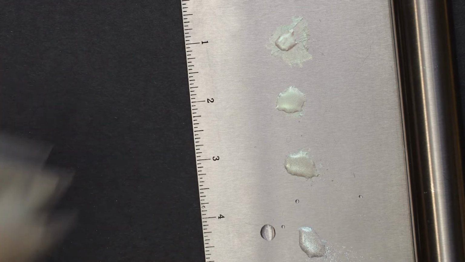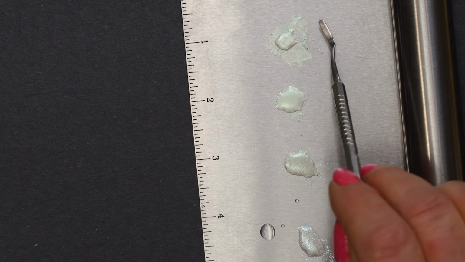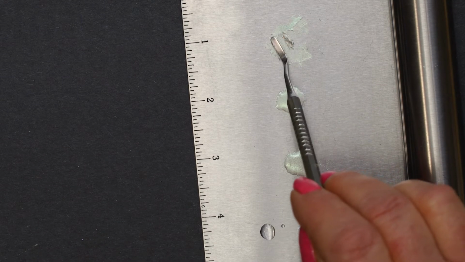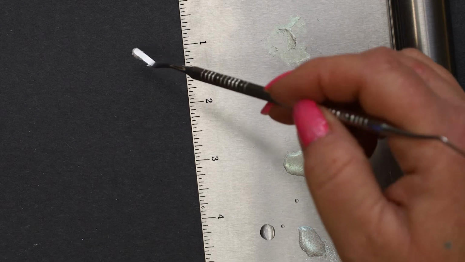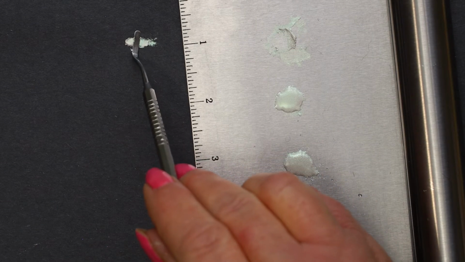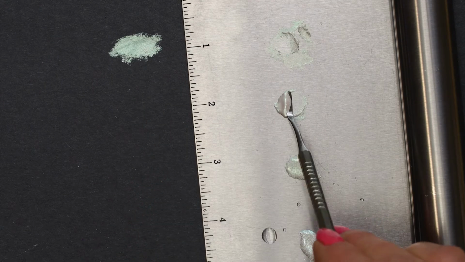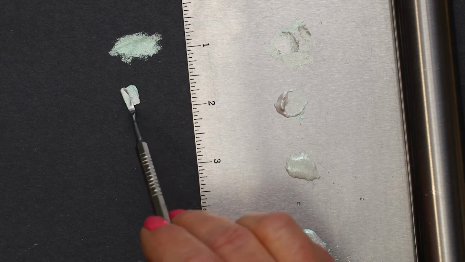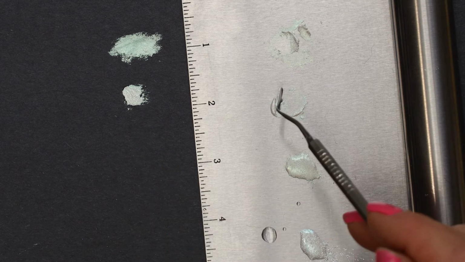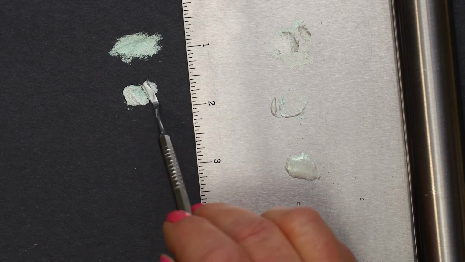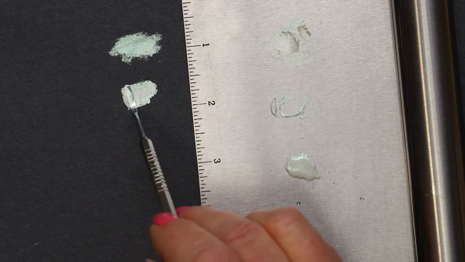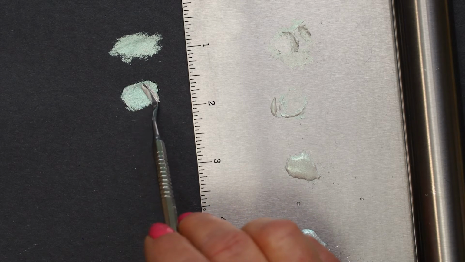Alright, I'm going to move these out of the way, and let's see if I can get this to translate on the paper here. Actually, that looks pretty good. And next is the pearl. And I find that the pearl and the satin look very similar.